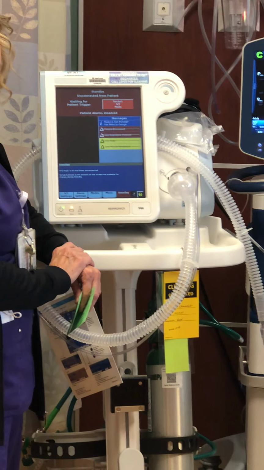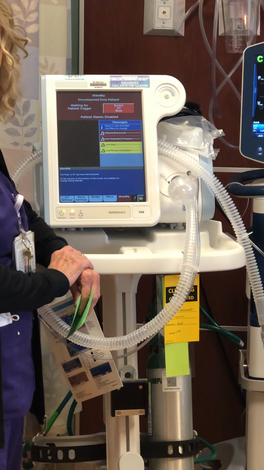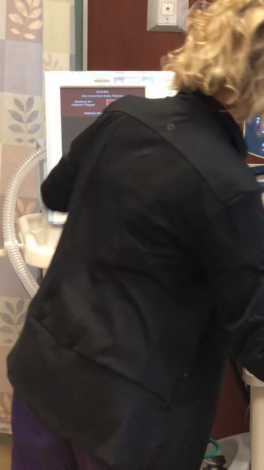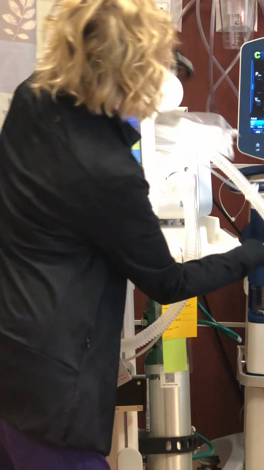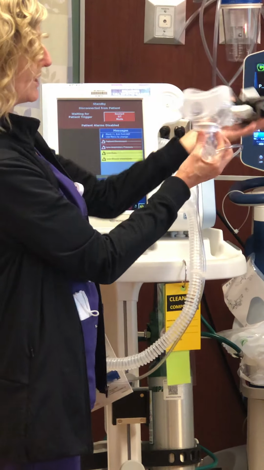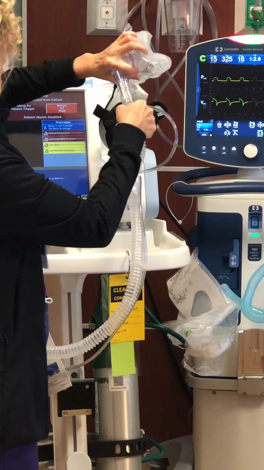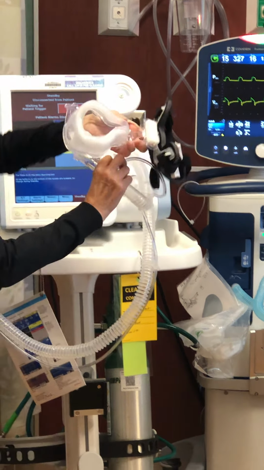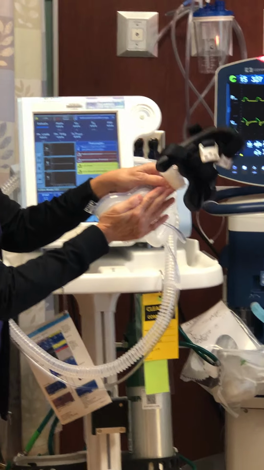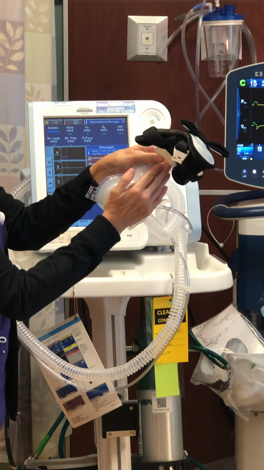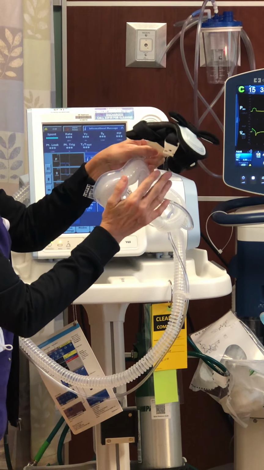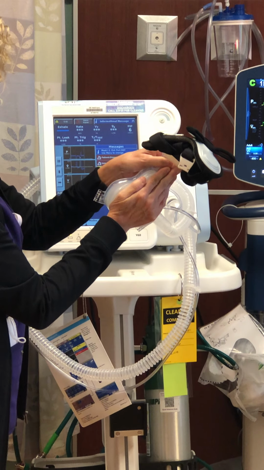So if you're taking a break and then you want to place the patient back on BiPAP, when you put them back on, the system will automatically, I'm going to show you with the hand, sense that seal, and it should go ahead and initiate ventilation again.